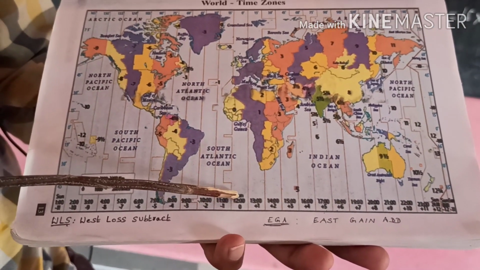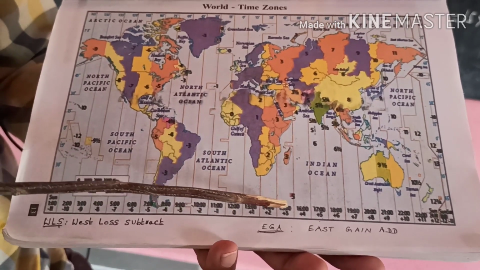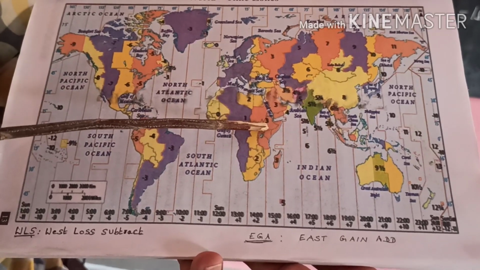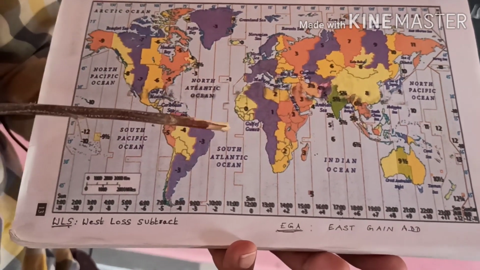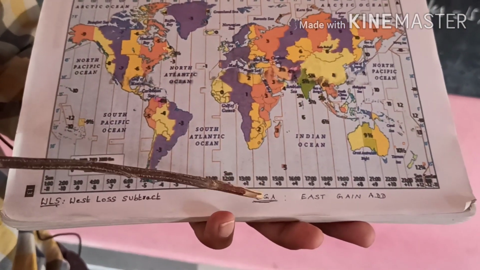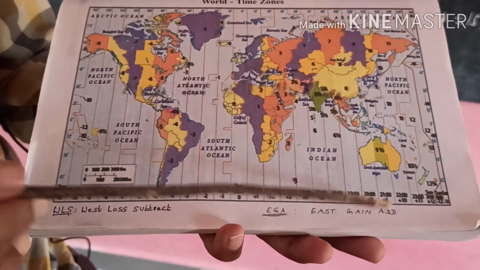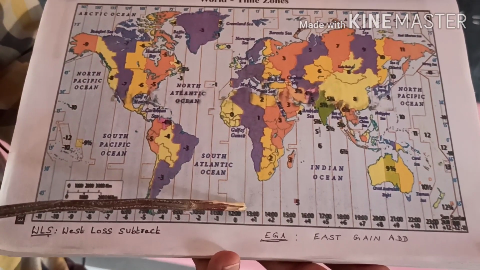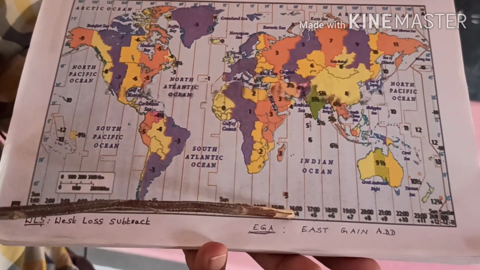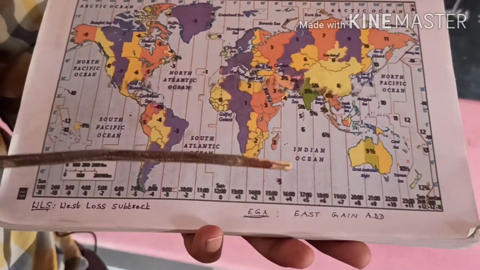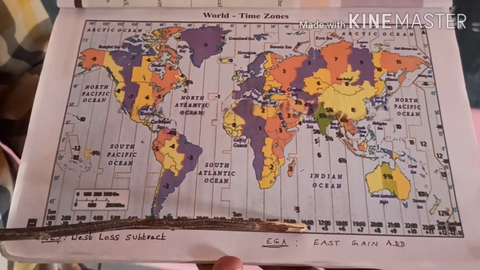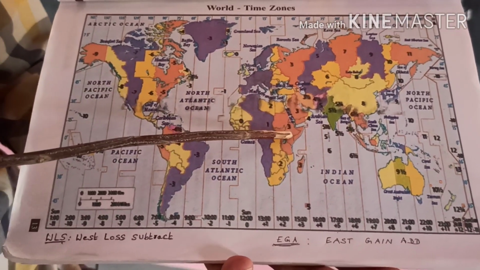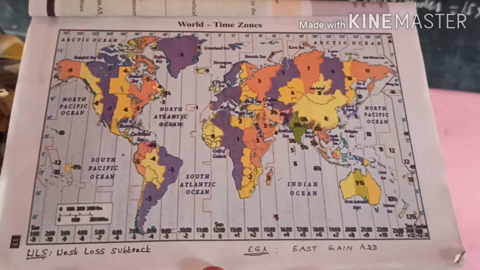The time is 12 p.m. at 0 time zone. What would be the time at plus 3 time zone? Here Madagascar, Ethiopia and Saudi Arabia are located on the east side. So we should follow the concept "east gain, add." That means we should add 3 hours. Here 12 p.m. means 1, 2, 3, so 3 p.m. That means the time would be 3 p.m. at Madagascar, Ethiopia and Saudi Arabia.